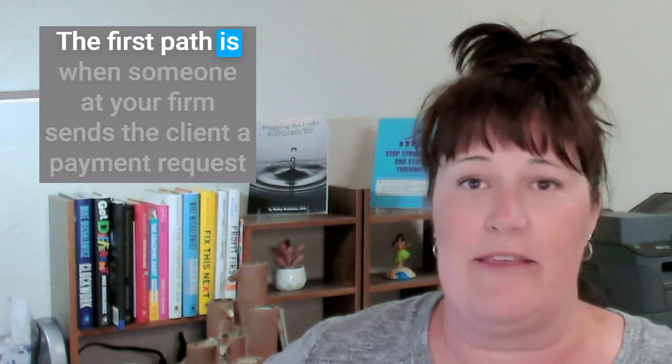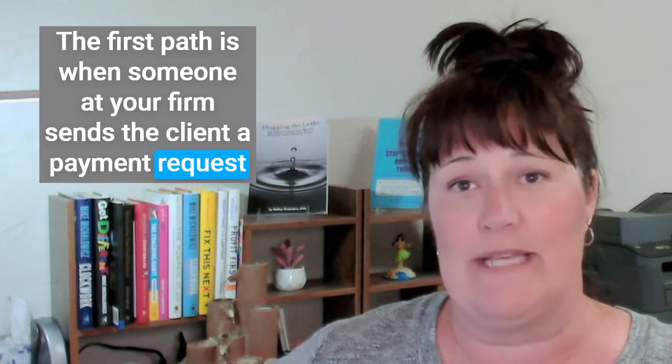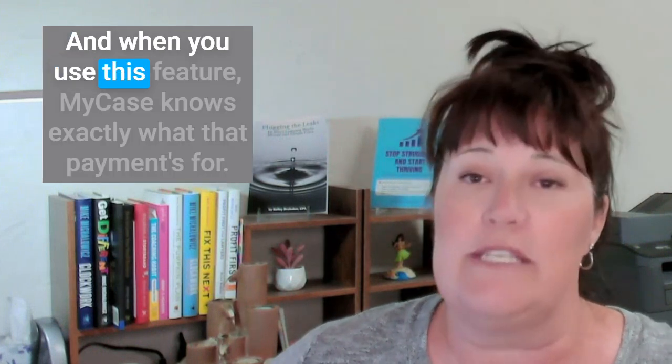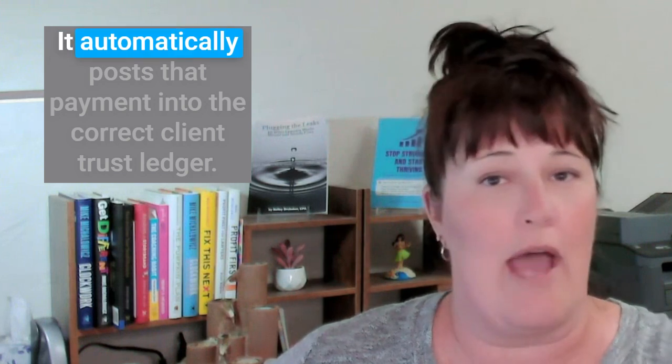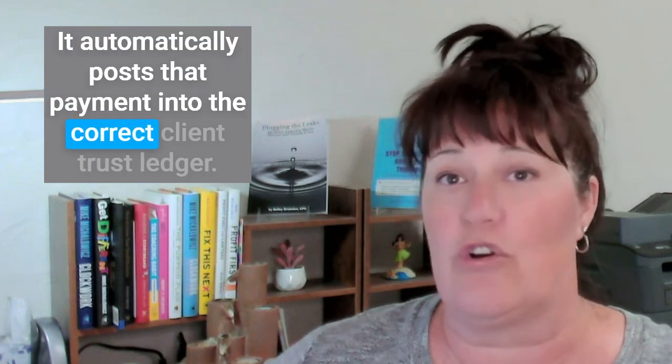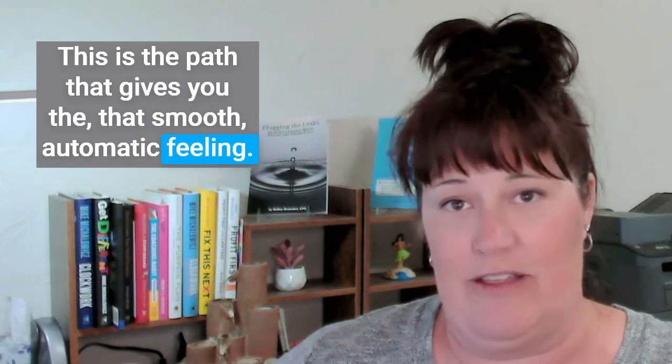The first path is when someone at your firm sends the client a payment request using the request retainer funds feature inside of MyCase. And when you use this feature, MyCase knows exactly what that payment's for. It automatically posts that payment into the correct client trust ledger. This is the path that gives you that smooth automatic feeling.